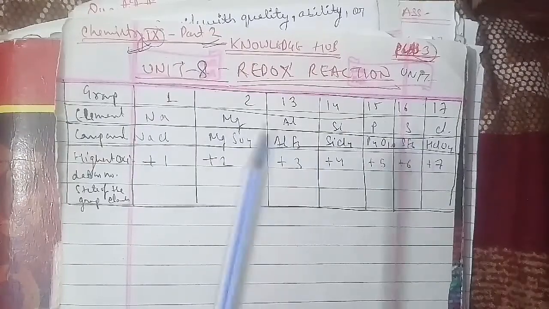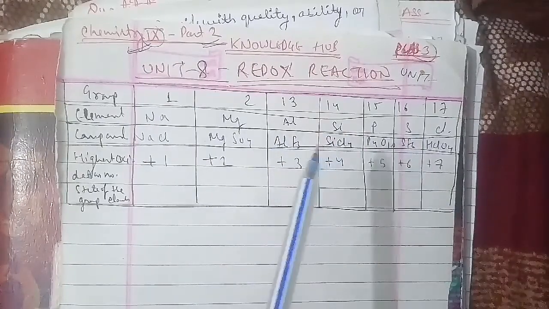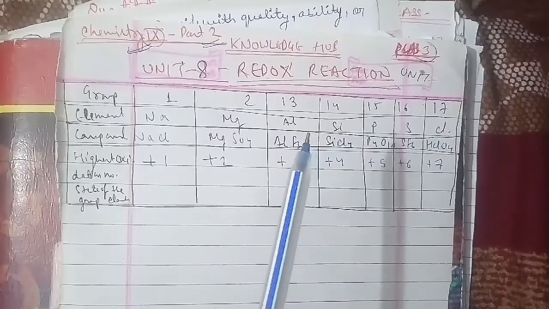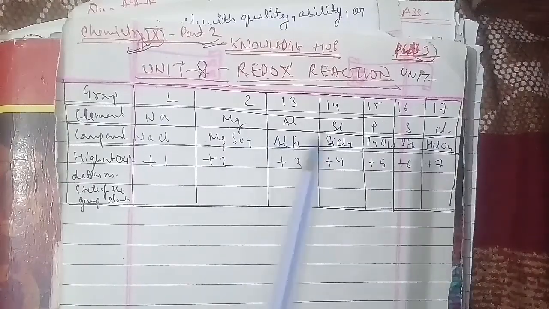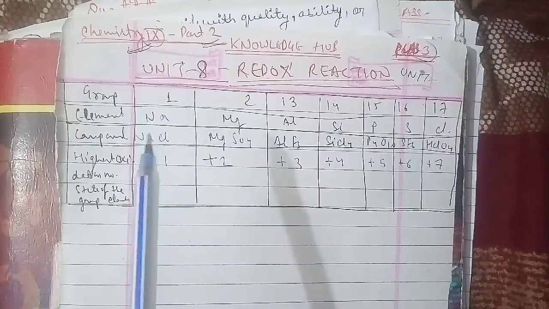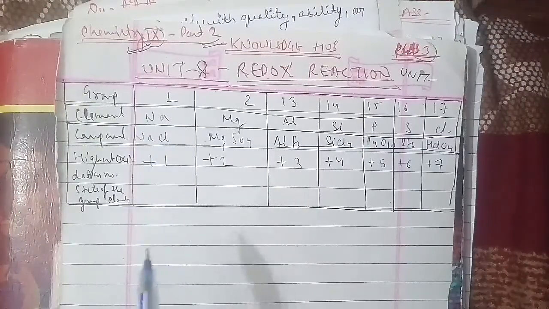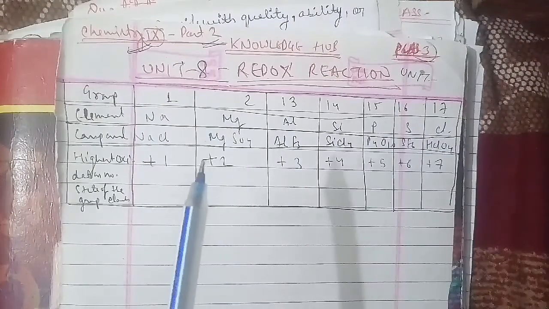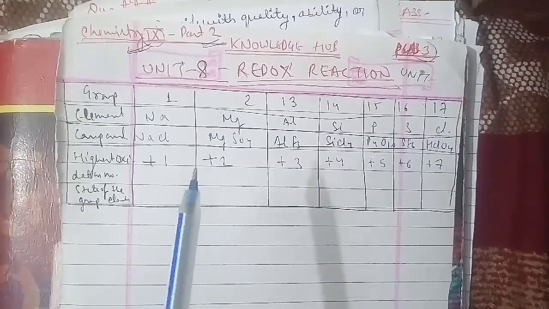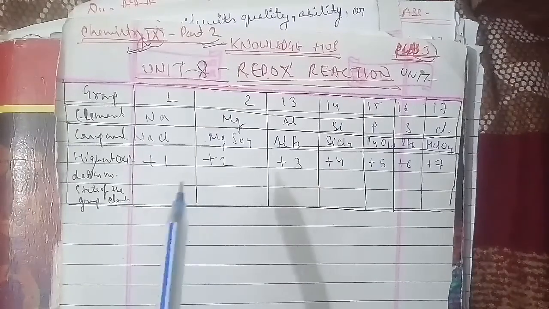To summarize, oxidation, as I told you in the last classes, is an increase in the oxidation number of the element in the given substance. Reduction is a decrease in the oxidation number of the element in the given substance.